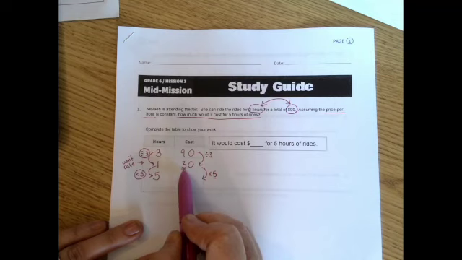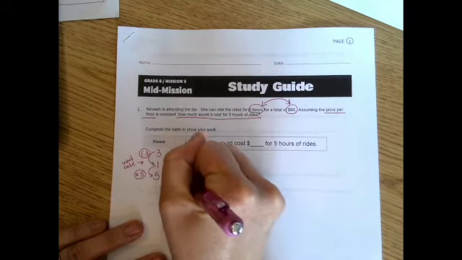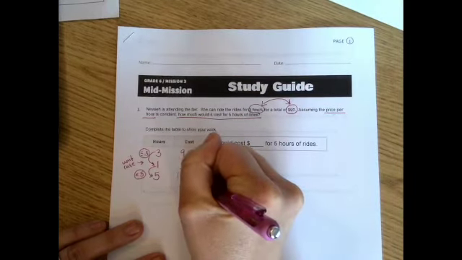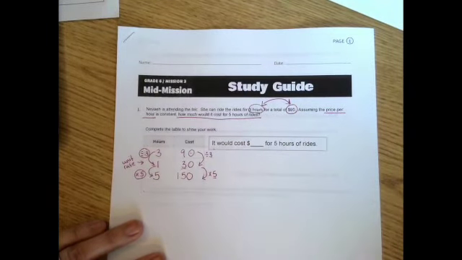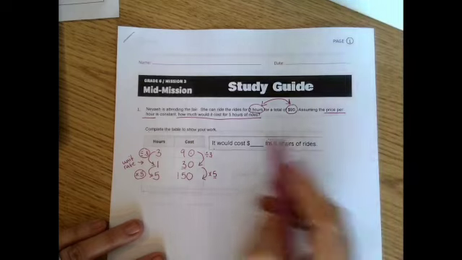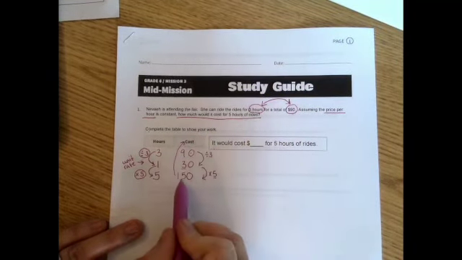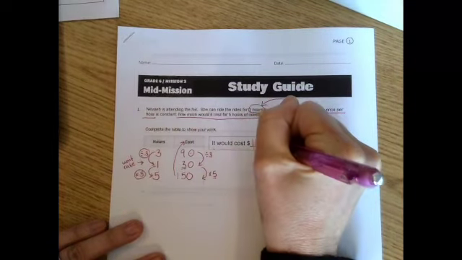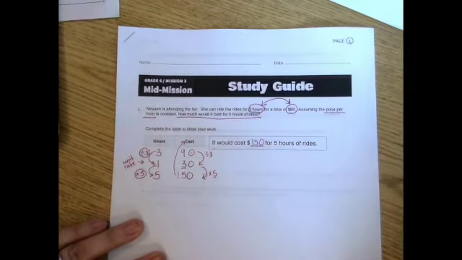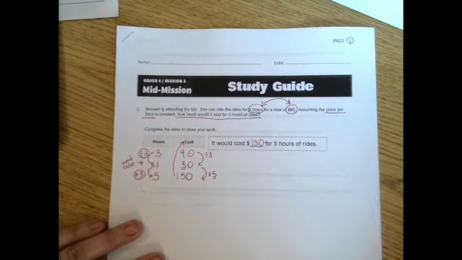So 3 groups of 10 times 5 is going to be 15 groups of 10, which is going to give me 150. So what does that mean? That means that the cost, in my cost column, is 150. So that's $150 for 5 hours of rides.